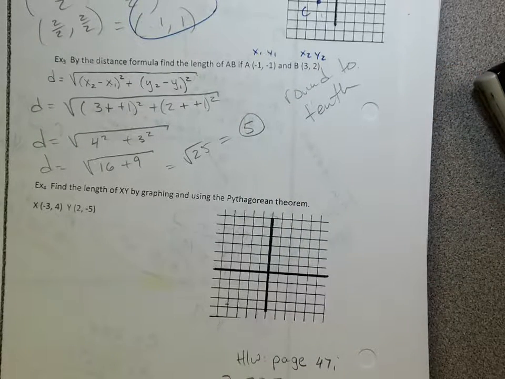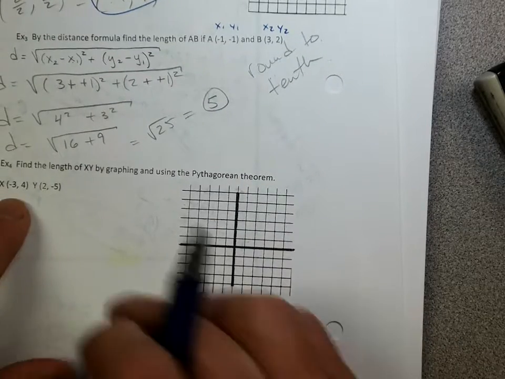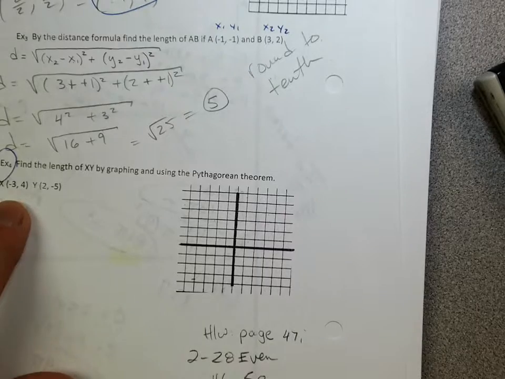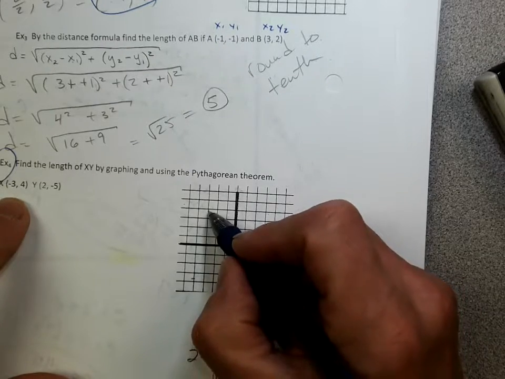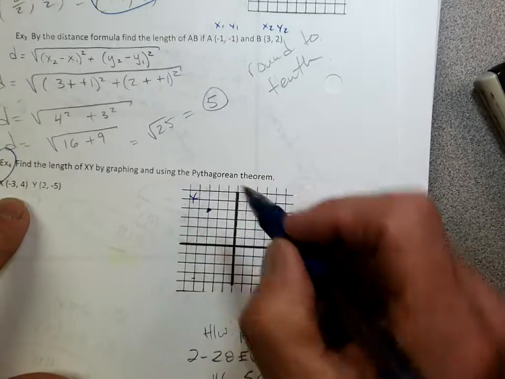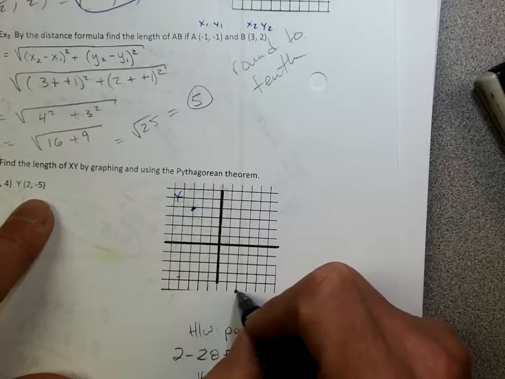Now I said there was an easier way, right? Okay. So what is the easier way? We're going to use Pythagoras' theorem. So this is the way we will do it in here almost all the time. Okay. Negative 3, 1, 2, 3, 1, 2, 3, 4. There's x, and 2, 1, 2, 3, 4, 5. All right.